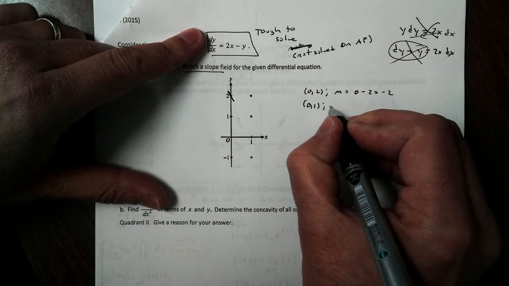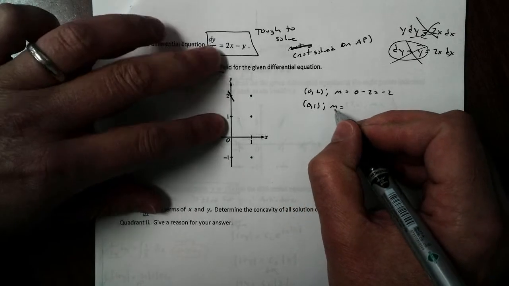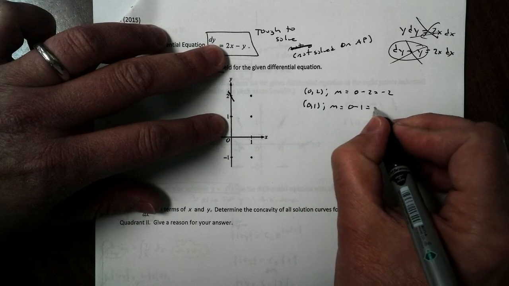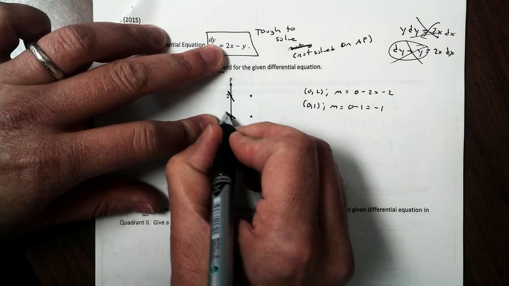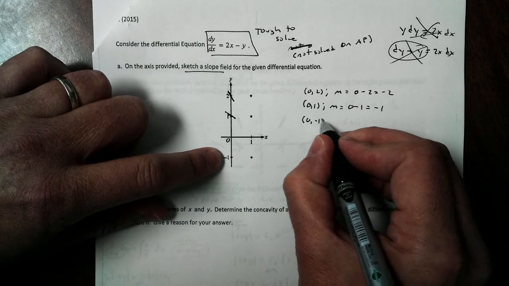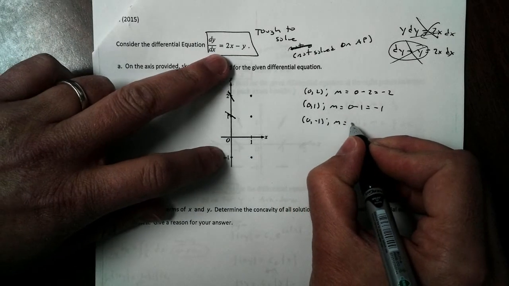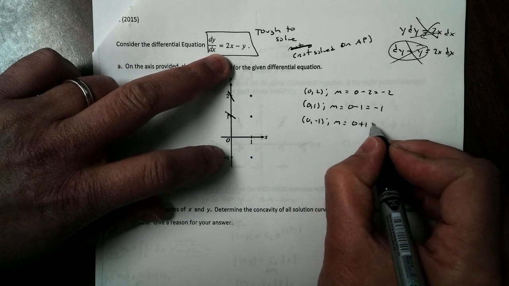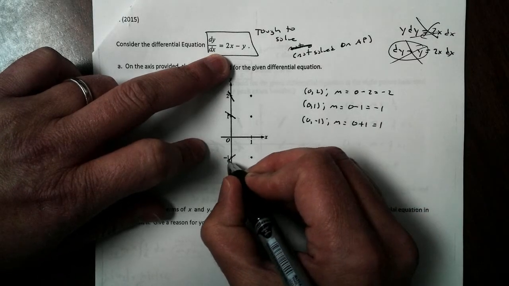Let's see, what's the next point we could use? 0, 1. My slope, if I keep going down, just becomes 0 minus 1, or negative 1. Slightly less steep. Next one would be 0, negative 1. Our slope here would be 0 plus 1. Well, that's positive 1. And there we go.